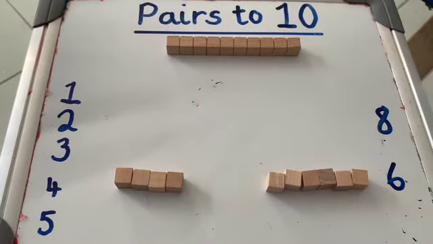And then once they're sure that you've got all of your pairs to 10, I've got a fun little card game that you can play to see how well you're going. And it's called Fishing for 10.